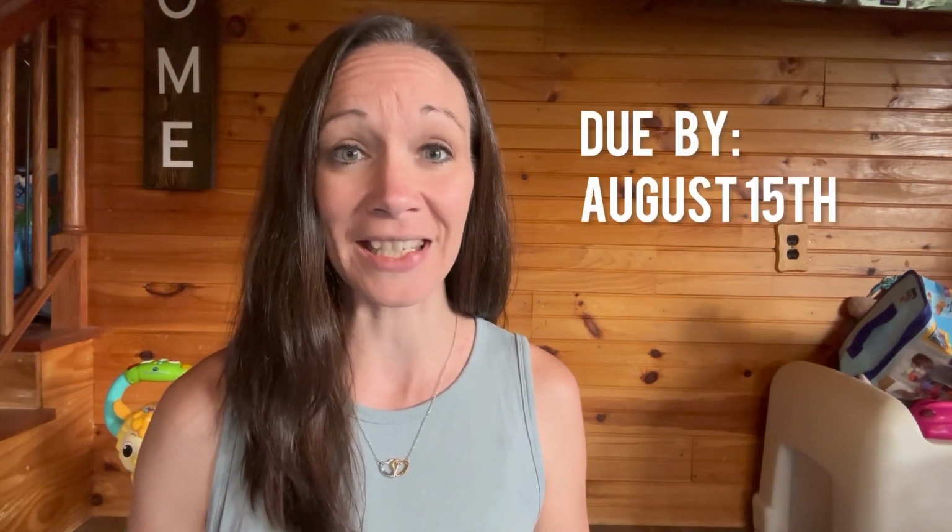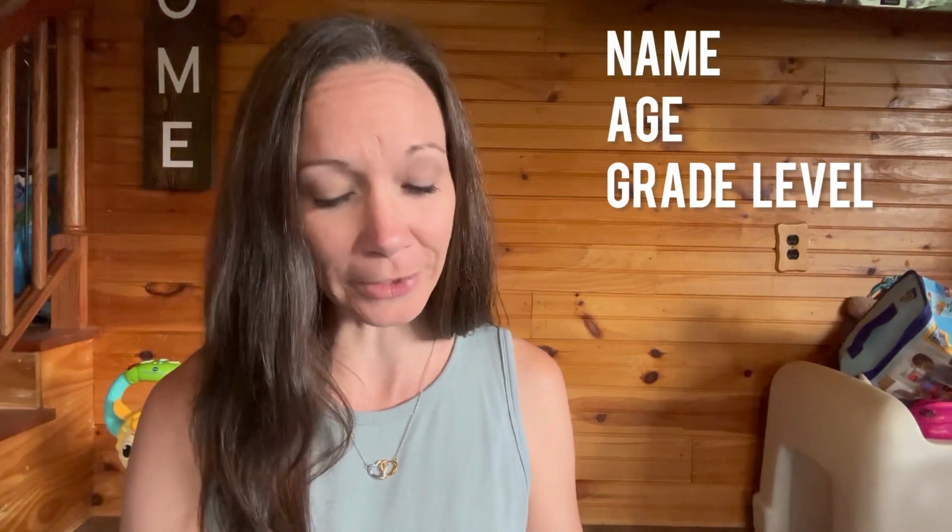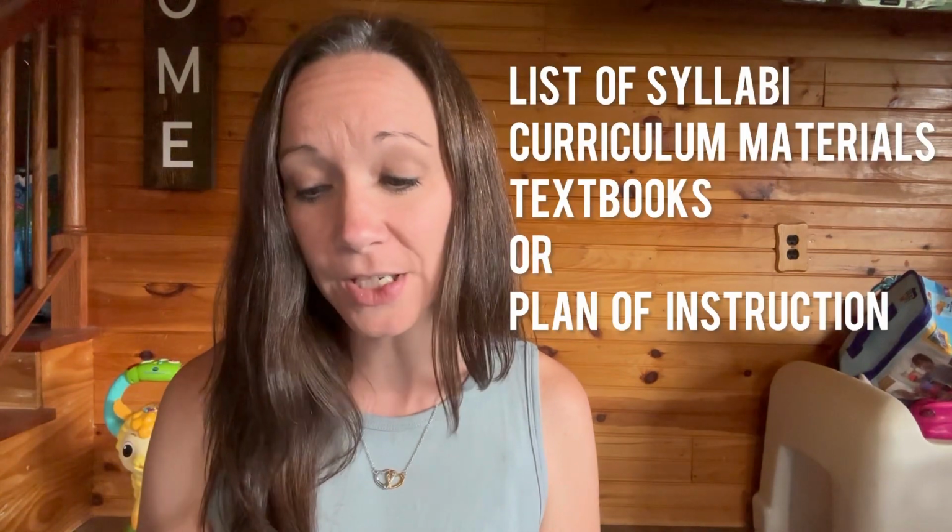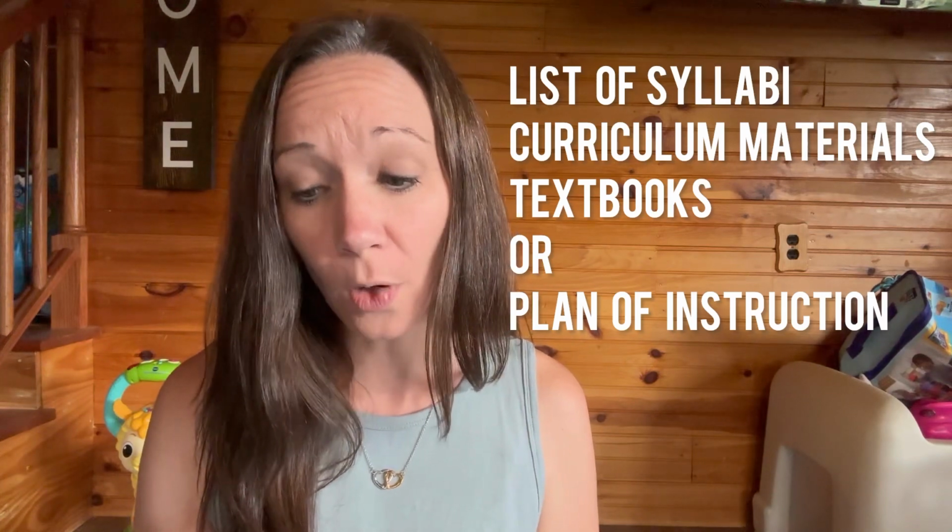First things first, your IHIP is going to be due to the district in which you reside, to the superintendent, by August 15th. Here's what you need on your IHIP according to the regulations: the child's name, age, and grade level, a list of syllabi, curriculum materials, textbooks, or plan of instruction to be used in each of the required subjects.